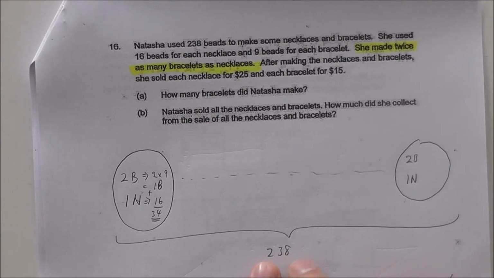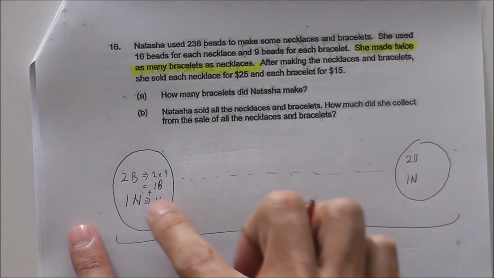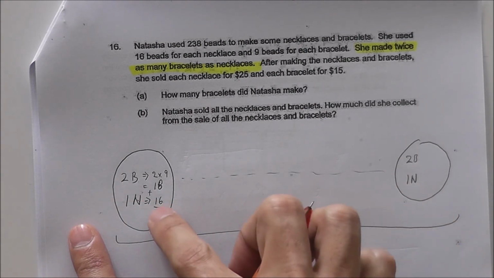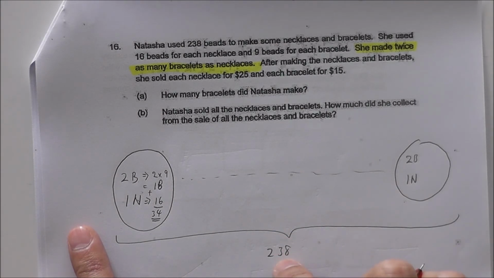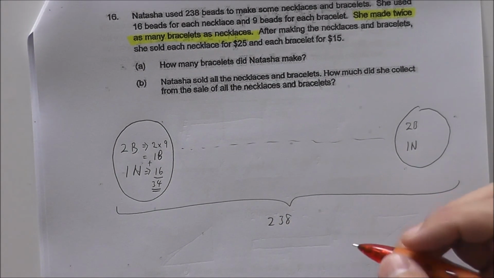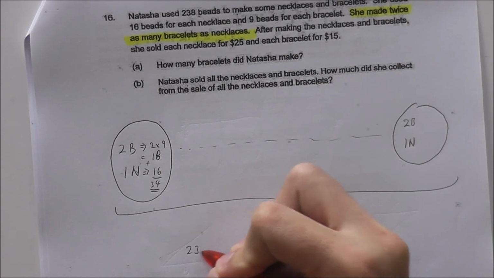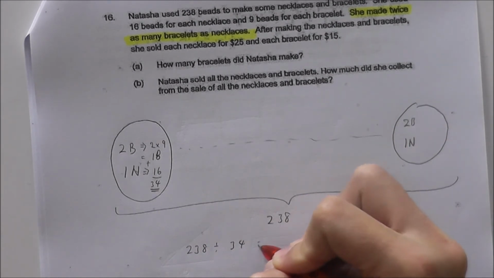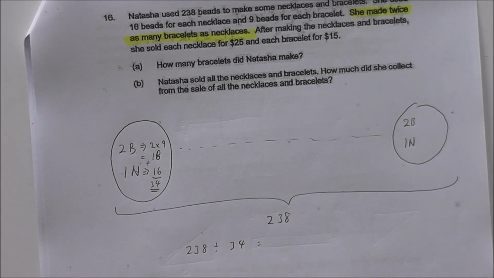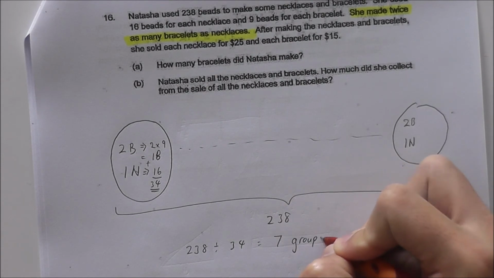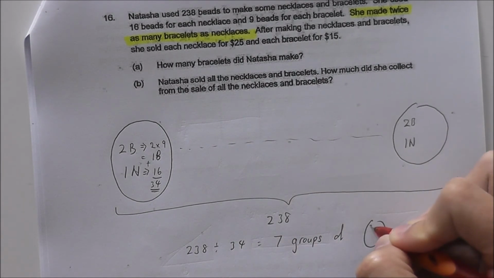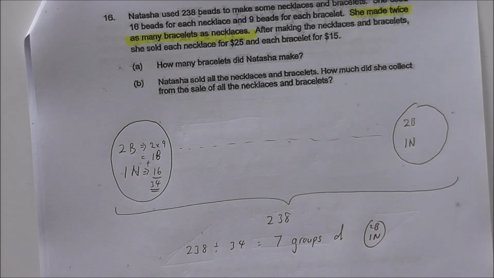Altogether, she used 238 beads, and this 238 beads comes from all the necklaces and the bracelets, so it comes from each individual group. So each group contributed 34. So how many groups are there? We just need to take 238 divided by 34. Okay, I get 7. So altogether, there are actually 7 groups of 2 bracelets, 1 necklace.